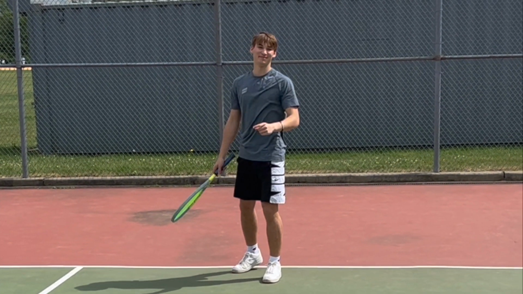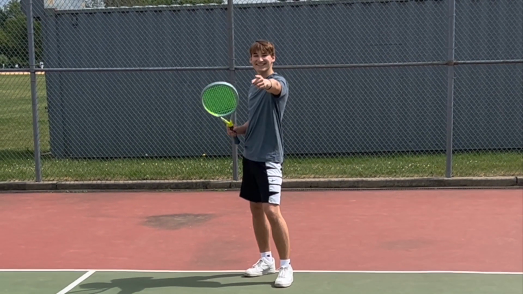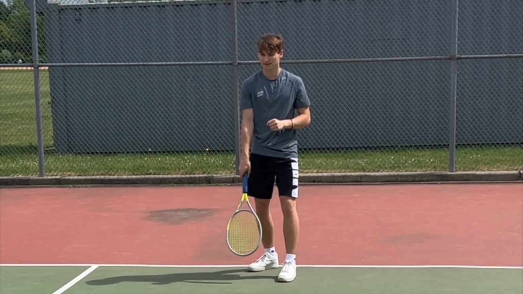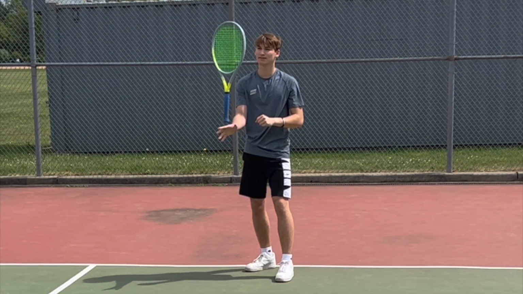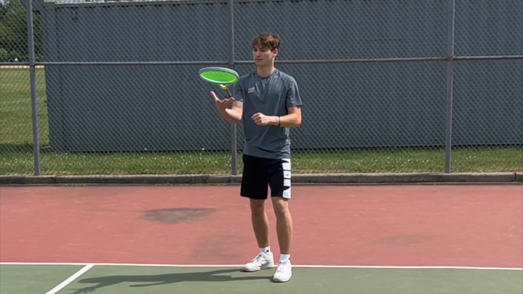Wait, did anybody see that? Did you see how the tennis racket flipped? Let's take another look. If you look closely, you can see the racket flips the way you'd expect it to rotate out of my hand, but then it does a half flip over as well.